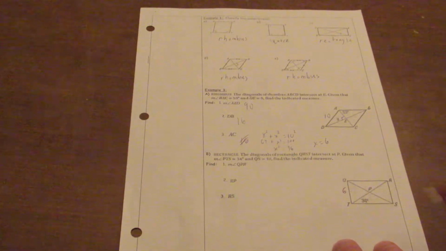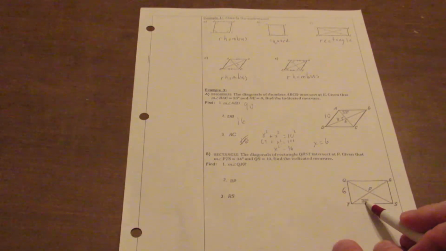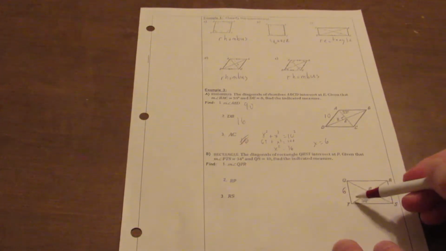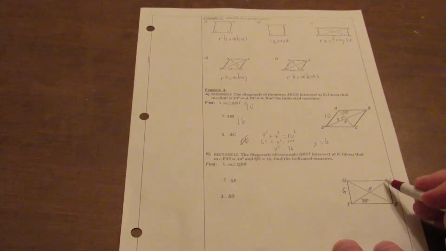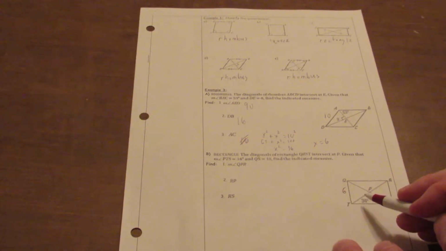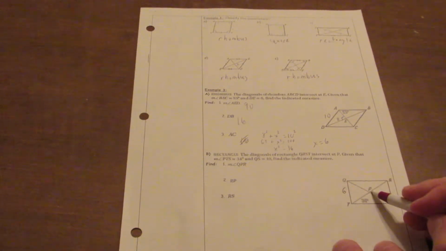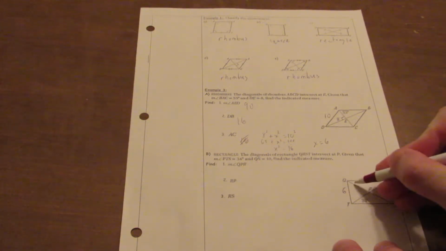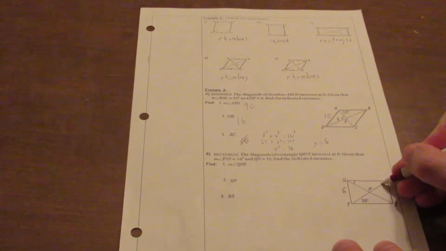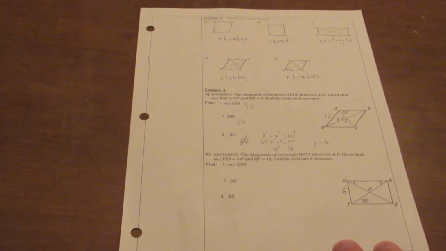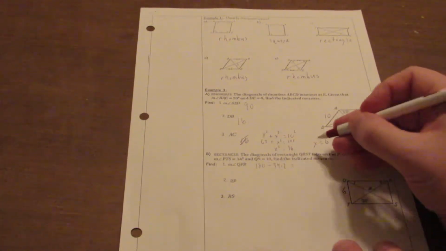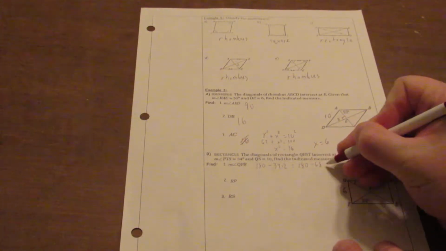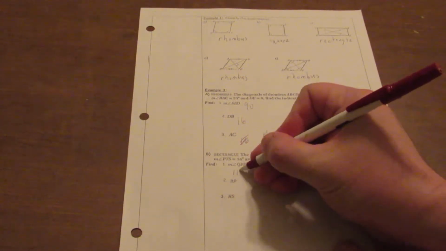QPR. Now this is not 90 degrees because it's not a rhombus. I know this angle is 34. I know this whole thing is 90, so I could solve this angle. But I also have alternate interior angles, so this is 34, QRP is 34. And because these sides are equal, it's isosceles, so this angle over here is also 34. So I know these two angles are equal and both 34. If I do 180 minus 34 times 2, which is 68, I get that this angle is 112.